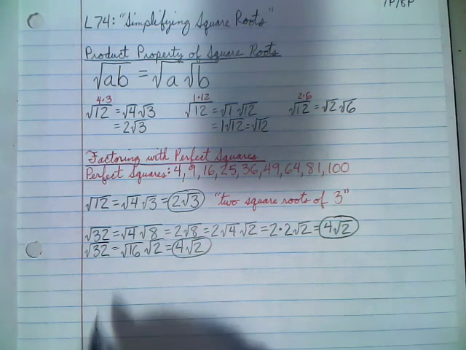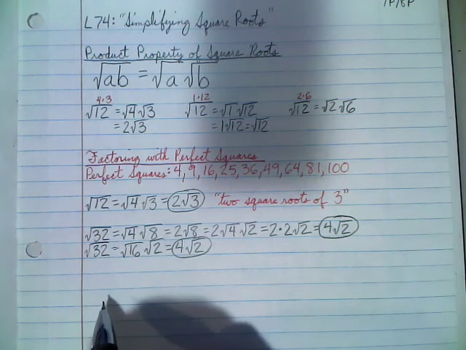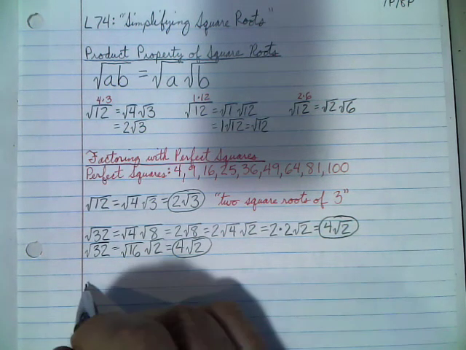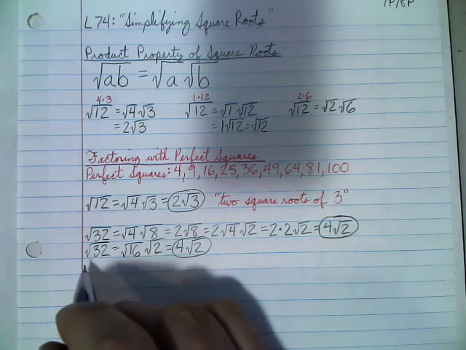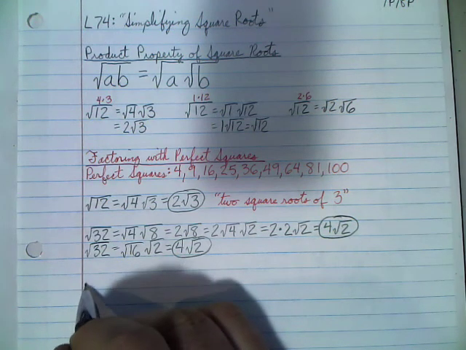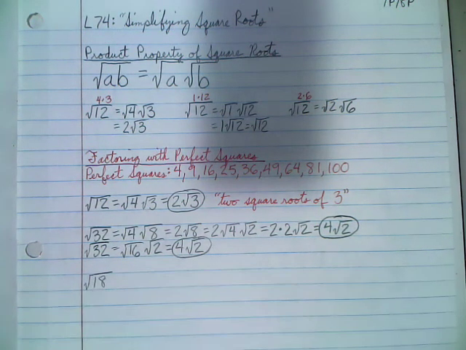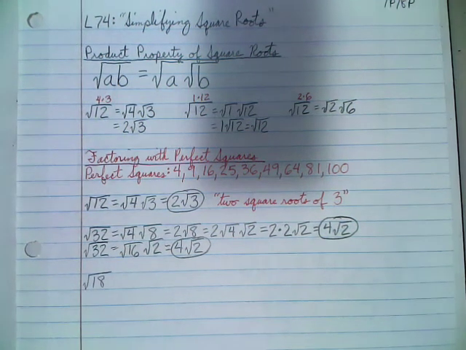All right, we're going to do a couple more like this, and then we're going to learn a different method for reducing our radicals or simplifying our square roots. So square root of 18 should be a fairly easy one. I recommend pause the video, see if you can give this a shot yourself.